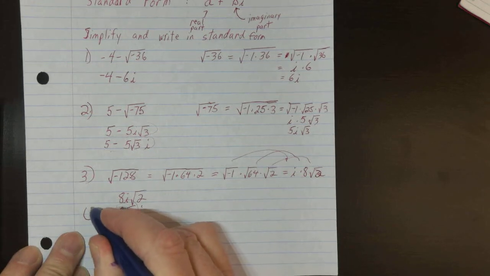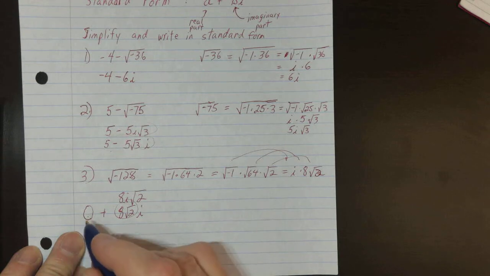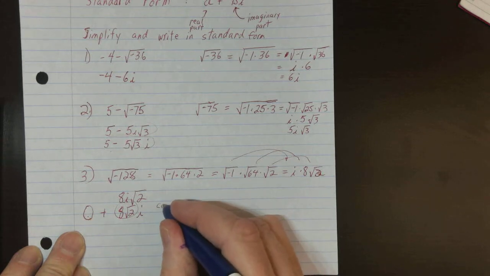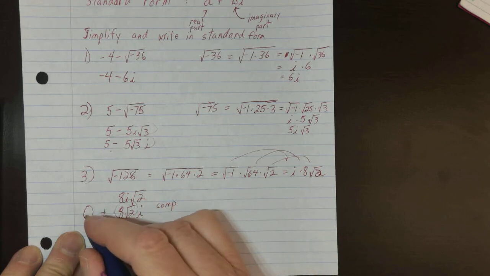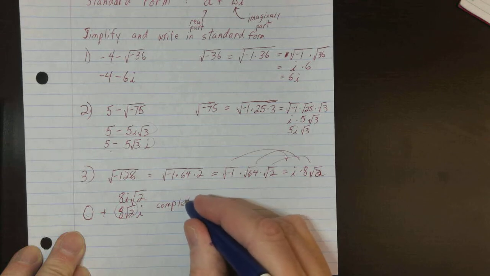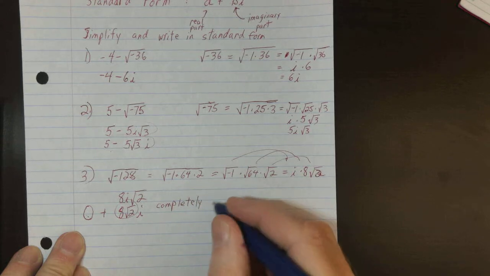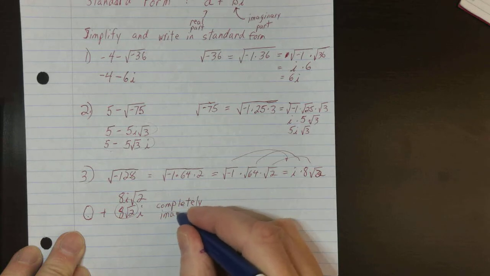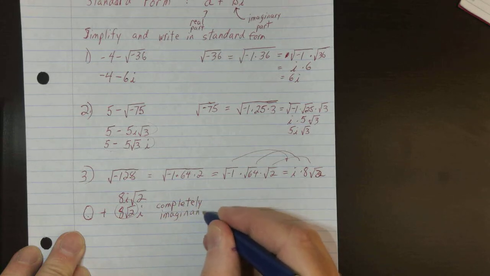I won't change the value by putting a 0 there, so my real part is 0. Now, when 0 is the real part, then you've got 8 radical 2 i, or something else like that, this is called completely imaginary. This is a complex number that is completely imaginary.